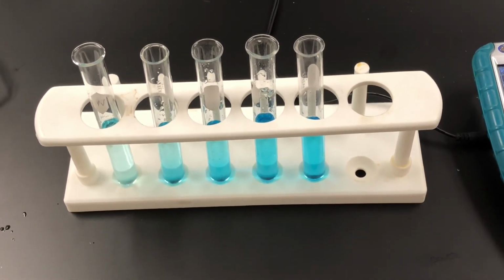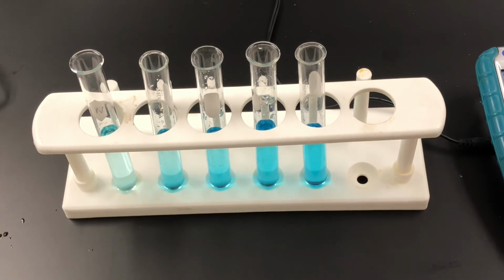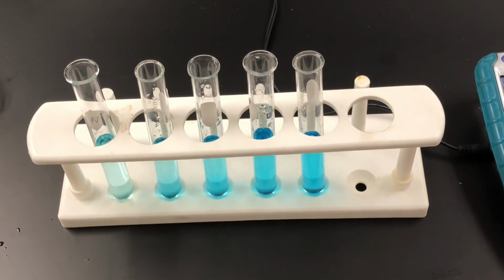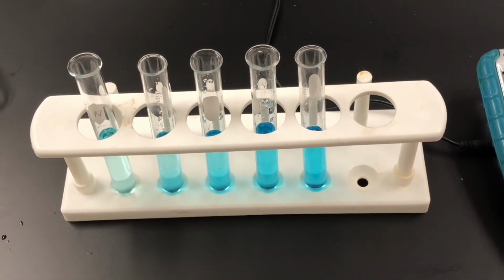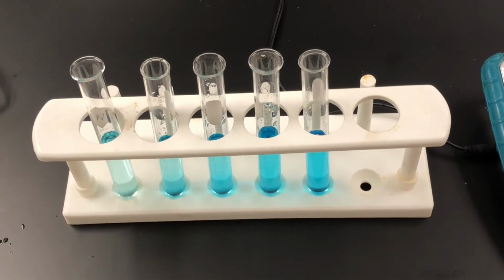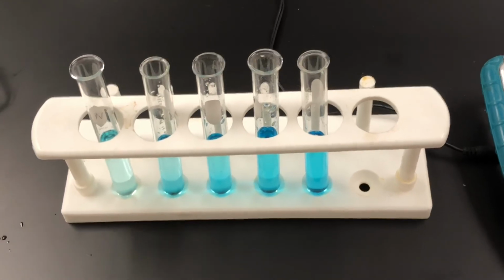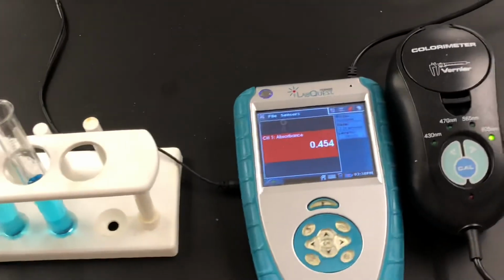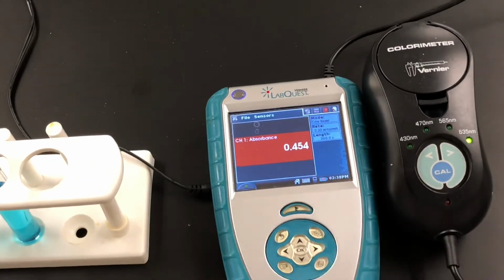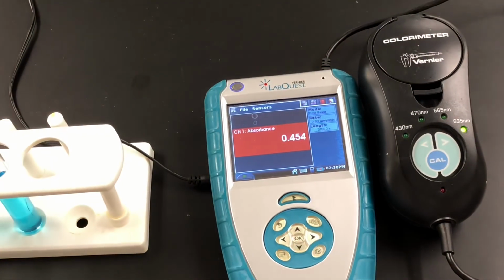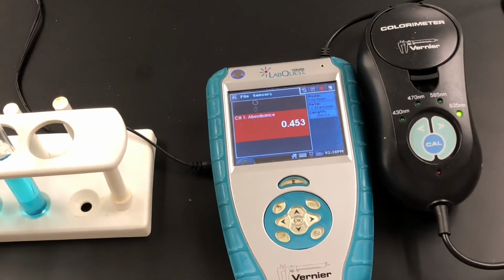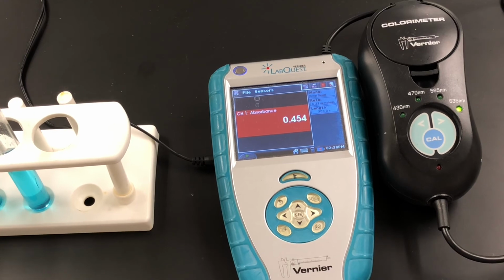And when we insert a line of best fit, we can ask it to show the y equals mx plus b equation. So you should be able to use that y equals mx plus b equation to solve for the unknown concentration when it has that for your absorbance. So if you guys have questions, let me know. Hopefully this is quick and easy for you.